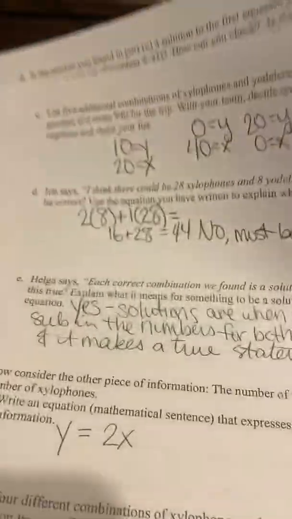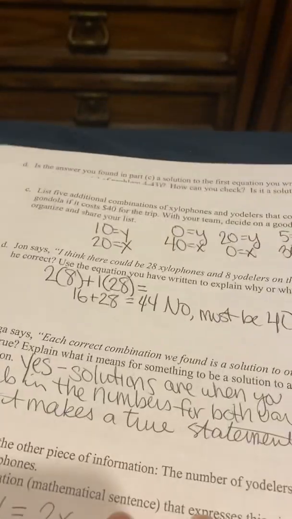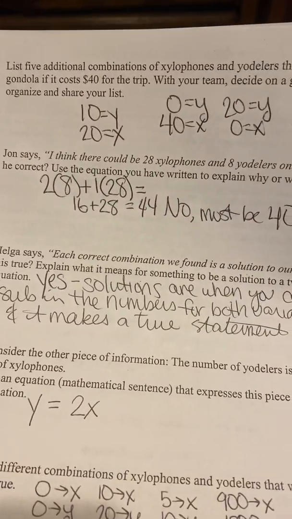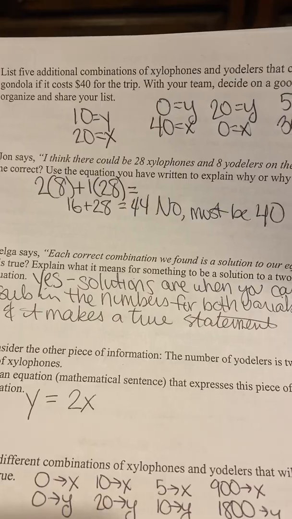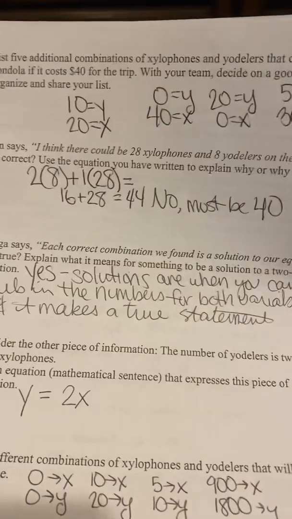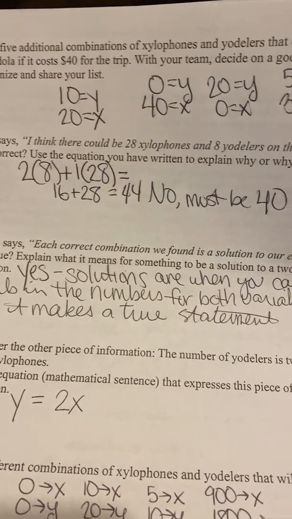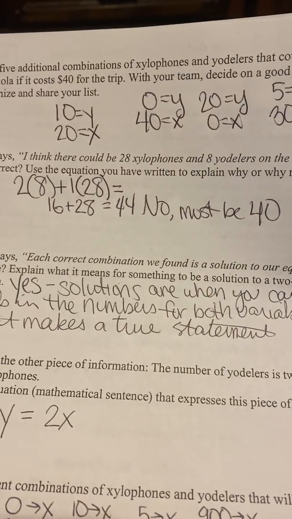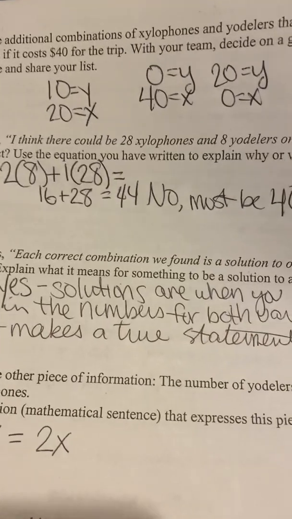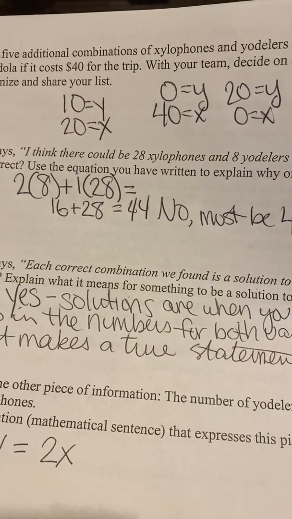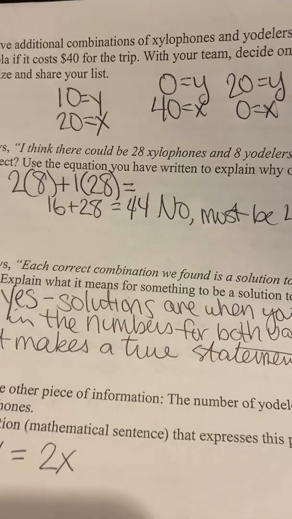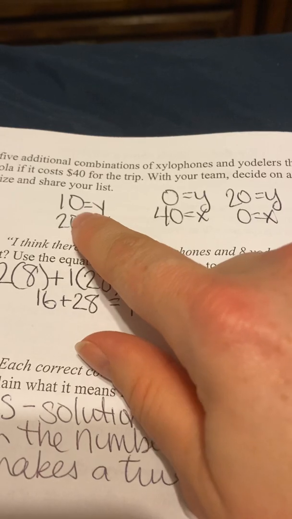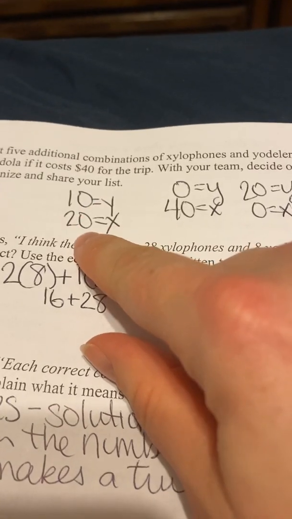So then on the back, it's going to have us list 5 more combinations of xylophones and yodelers. And then with your team, decide on a good way to organize and share your list. So I didn't decide on a good way. I just kind of picked random things and threw them there. You could decide, maybe you would want to use a T-chart or a table, something like that, to organize them. So all of these, remember, it's $2 for every yodeler and $1 for every xylophone.